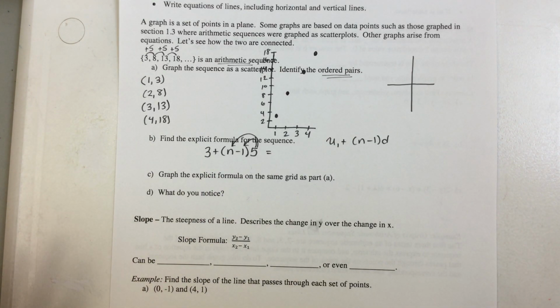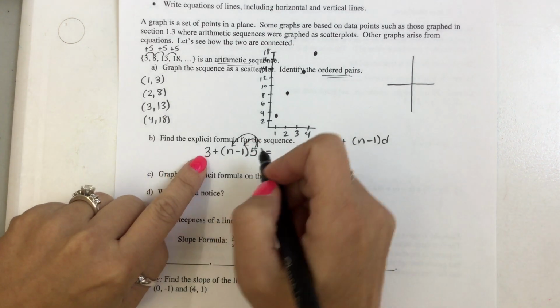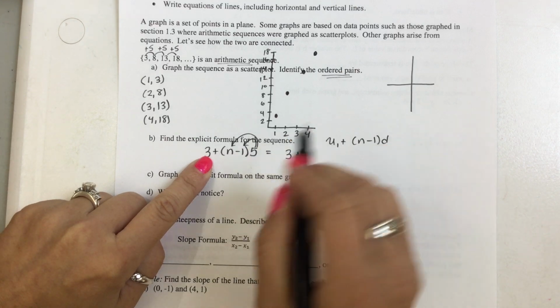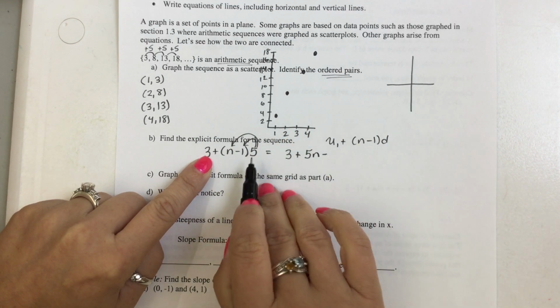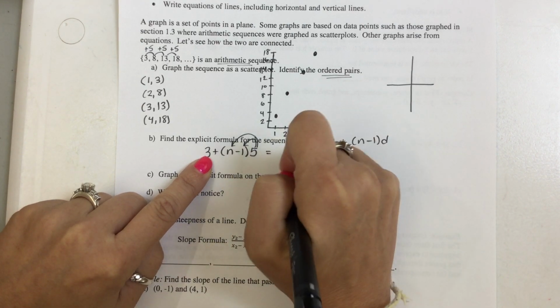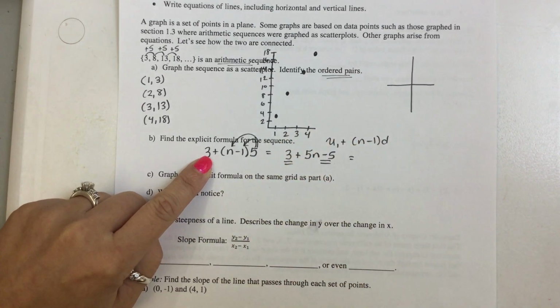We want to simplify this. Remember, when you simplify, there are 2 steps. Always step 1, eliminate parentheses. Step 2, combine like terms. So I have my 3 plus 5 times n is 5n minus 5 times 1 is 5. Now 3 and negative 5, those are like terms.